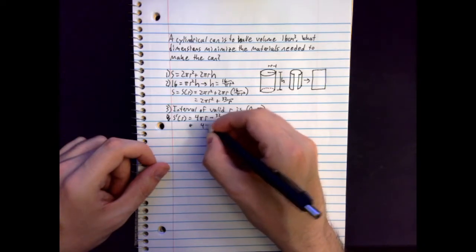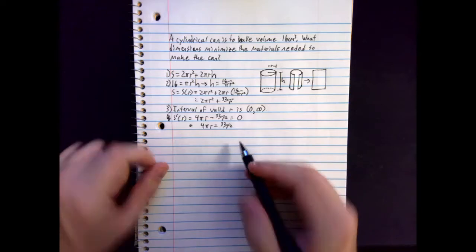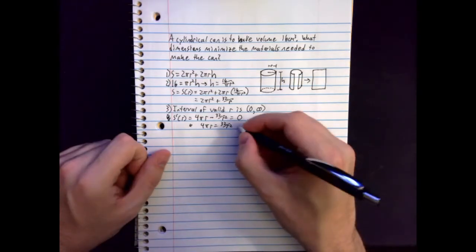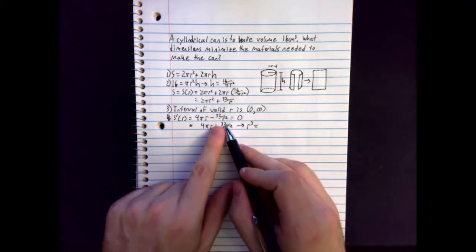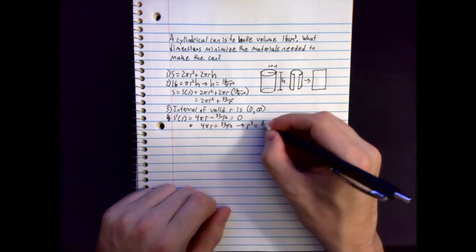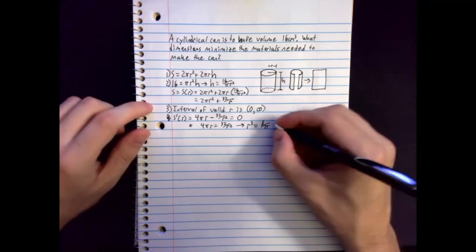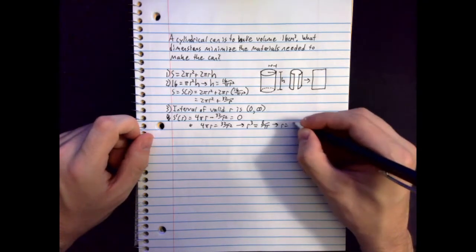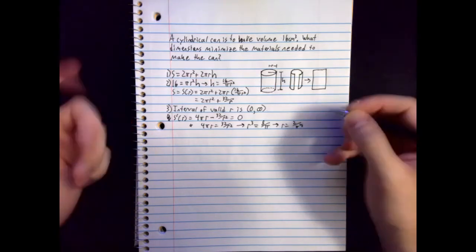So let's see, 4 pi r is equal to 32 over r squared. If I multiply by r squared and then divide by 4 pi, this tells me that r cubed is equal to 32 divided by 4, which is 8, and then I divided by pi as well. And now when I take the cube root, I get that r is 2 over pi to the 1/3, or 2 over the cube root of pi.